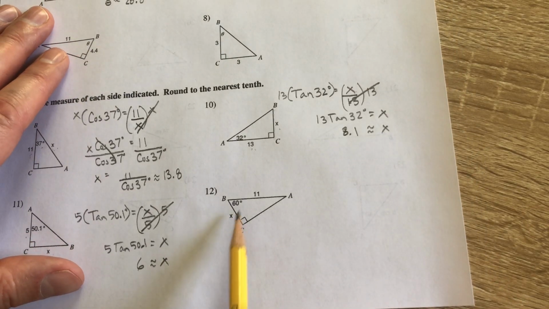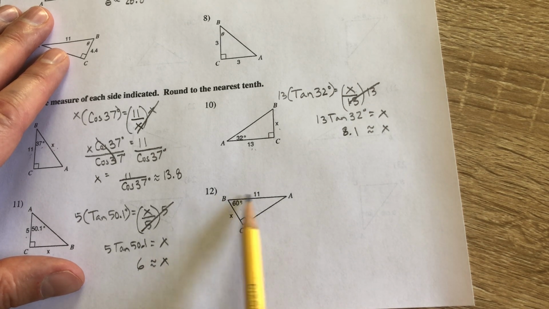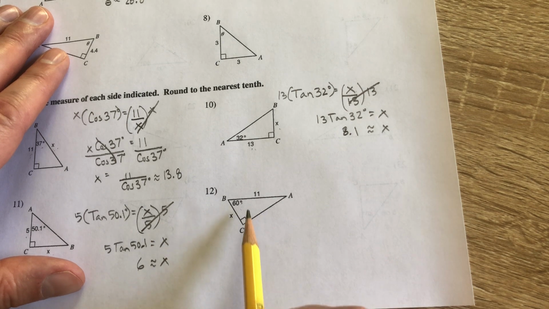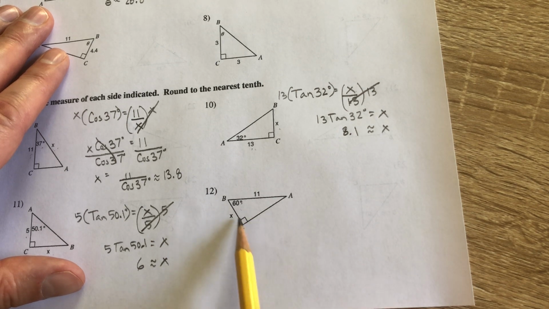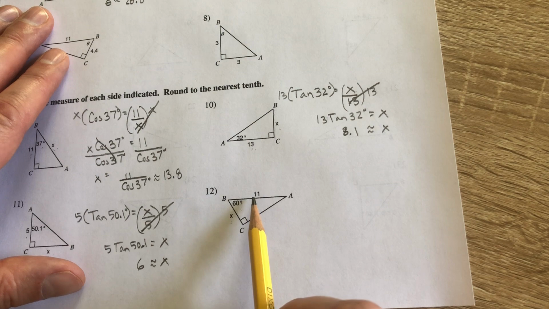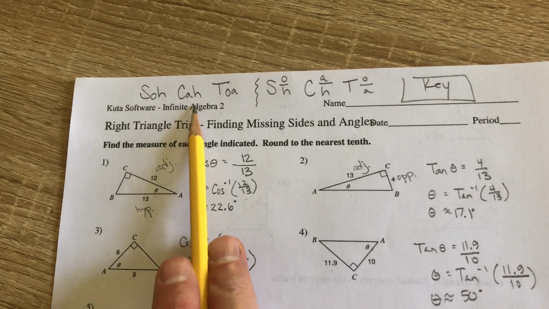Now if we take a look at this setup here, the 60-degree angle, relative to the 60-degree angle, again, there's two sides that are physically next to it. But remember, we don't call every side that's next to an angle adjacent. We reserve the word adjacent for the leg that's next to it. And if we look here, here's the two sides or legs that make a 90-degree angle. So the x would be the adjacent side. And the 11, even though it's physically next to the angle, we call it the hypotenuse. So we're really dealing with adjacent and hypotenuse. Well, if you look at SOHCAHTOA, that lines up with cosine.